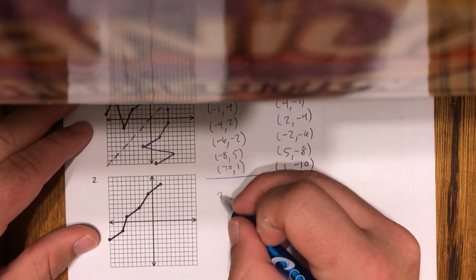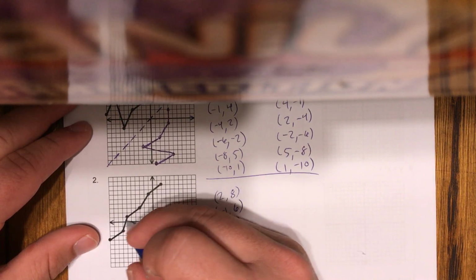And so we'll start right here. Let's see, 2, 8, negative 1, 1, 2, 3, 4, 5, 6, negative 3, 3, negative 6, 1, negative 7, negative 2, and negative 10, negative 4. And so we'll flip them to 8, 2, 6, negative 1, 3, negative 3, 1, negative 6, negative 2, negative 7, and negative 4, negative 10.